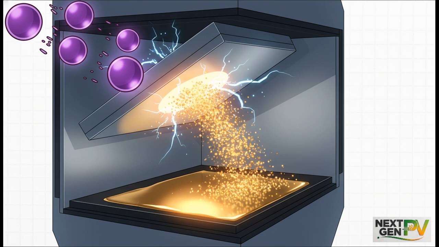Then we flip the switch on a massive high-voltage electrical field. This voltage rips electrons away from the argon atoms, creating a glowing plasma of positively charged argon ions. Finally, we apply a strong negative electrical bias to our target material.